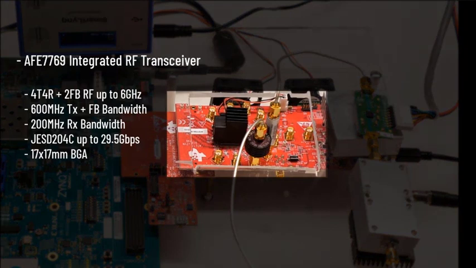So this is the transceiver from Texas Instruments. This is an AFE7769 device. It supports up to 600 megahertz TX and feedback bandwidth to support the expansion, and JESD204 for connectivity to the FPGA.